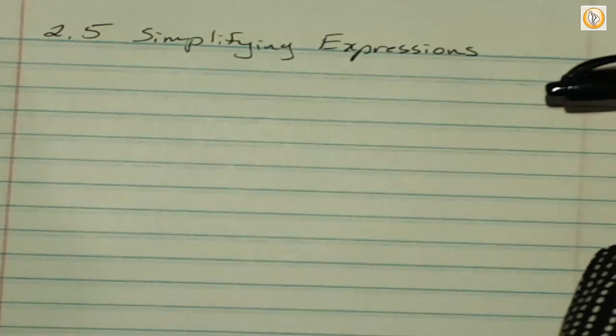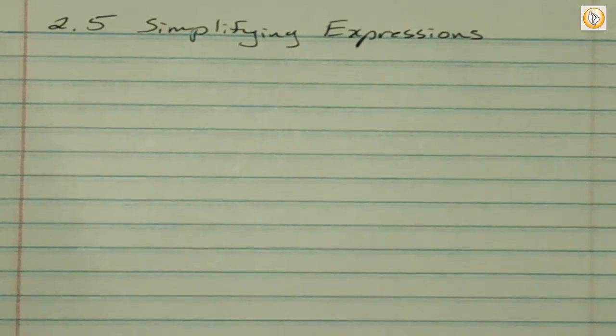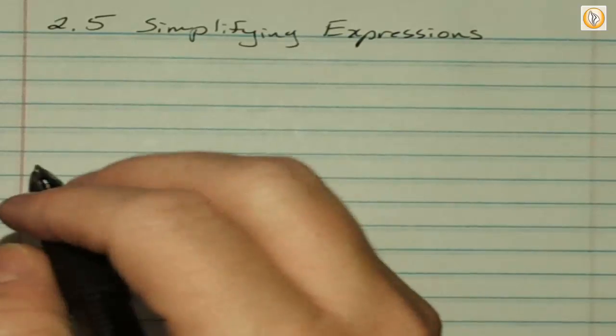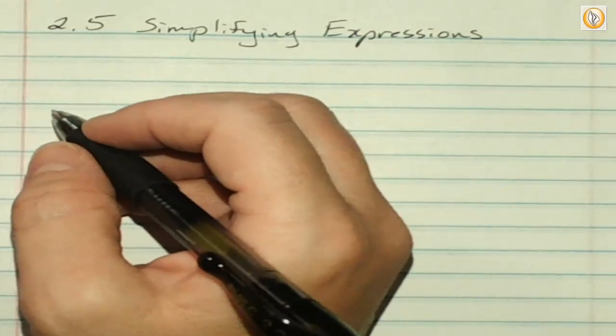Okay, I passed back your work from last week. I know it's been several days, so make sure you look over those so that you can remember what we did last week. What page are we going to be on? We're on 2.5. You don't need to worry about it right now.